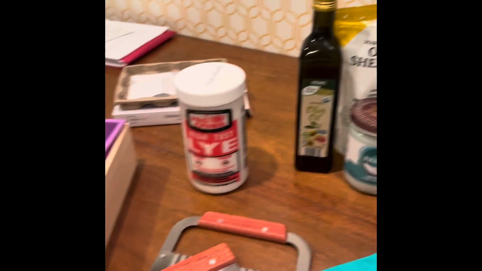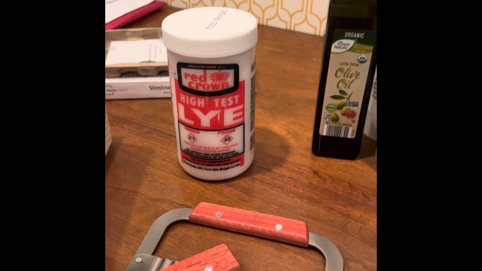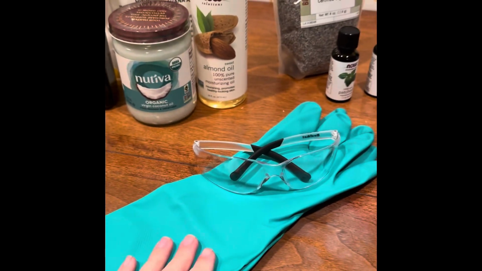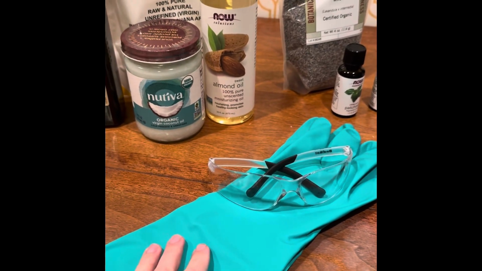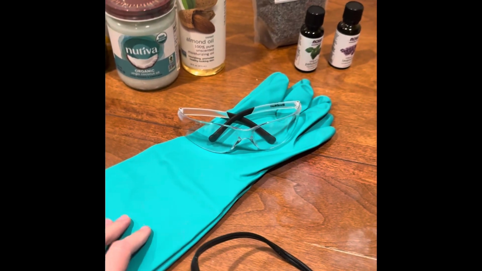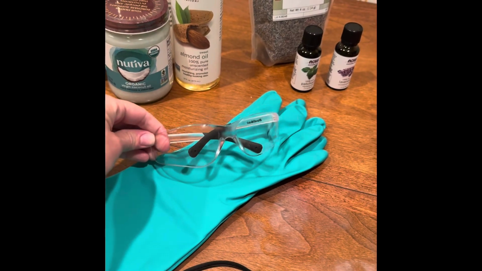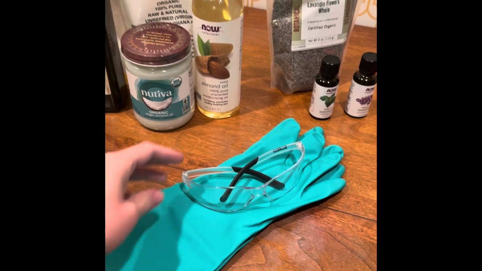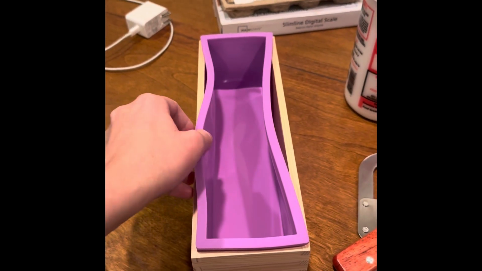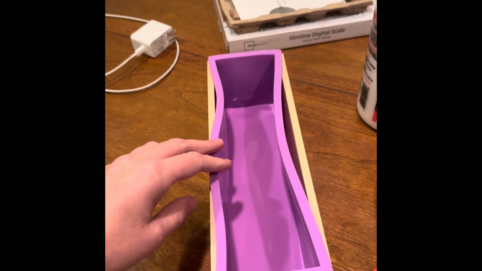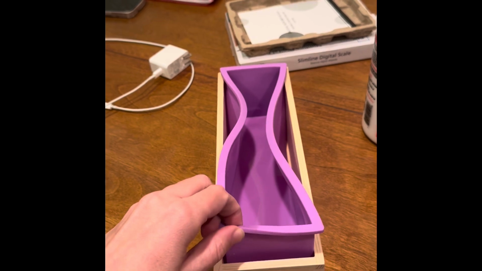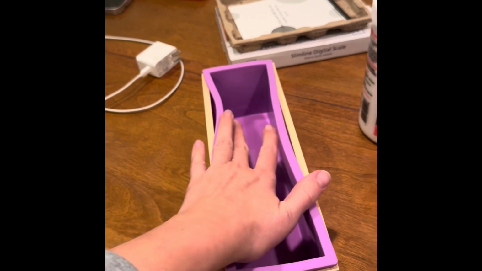When using lye, it can be very dangerous, so it's recommended that you wear gloves. I got these special gloves to protect your skin from chemical reactions, and some goggles to protect your eyes. This is a soap mold that, once the soap is complete and saponified, we'll pour it in here and then let it sit overnight.